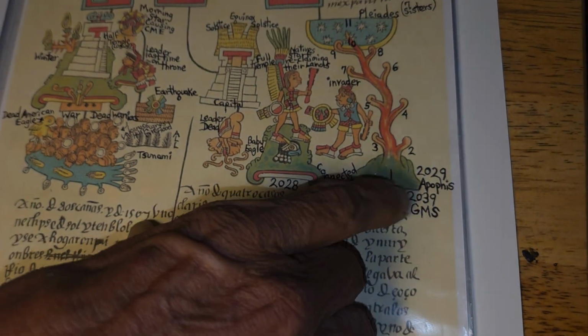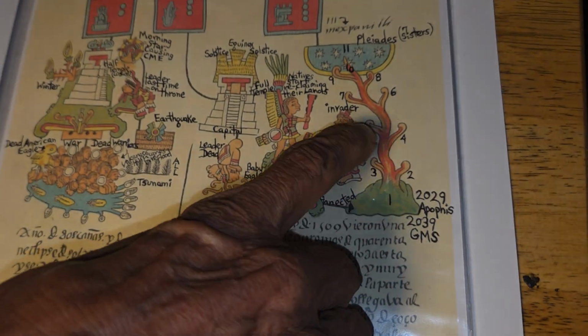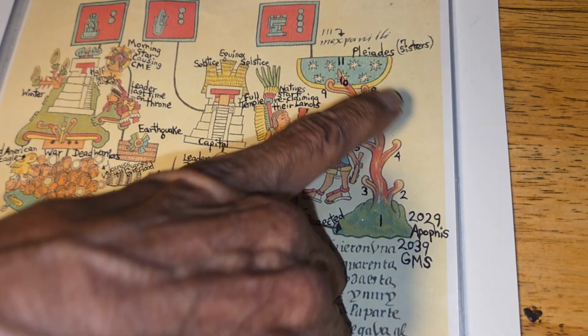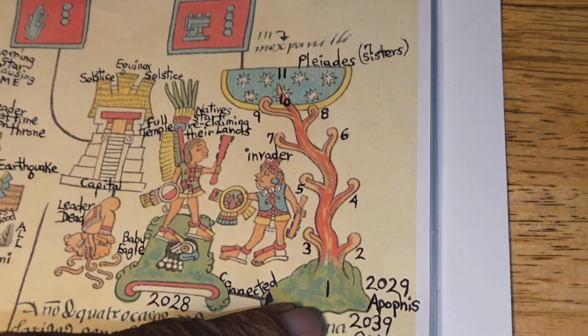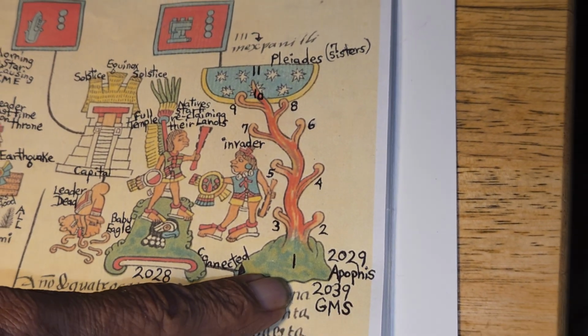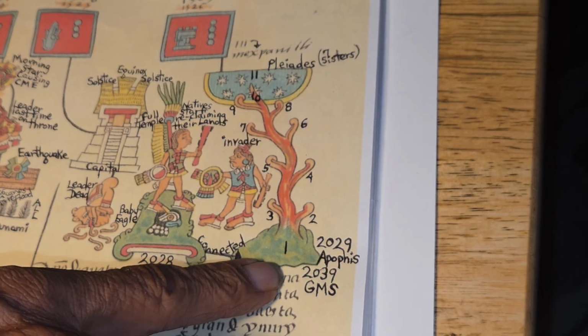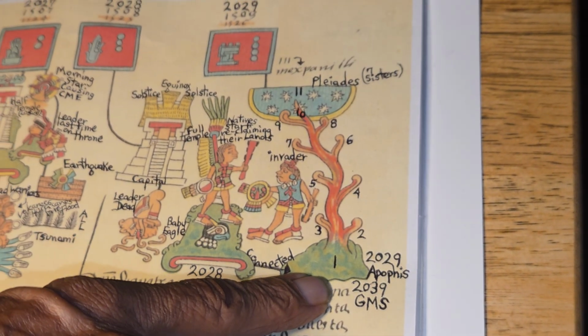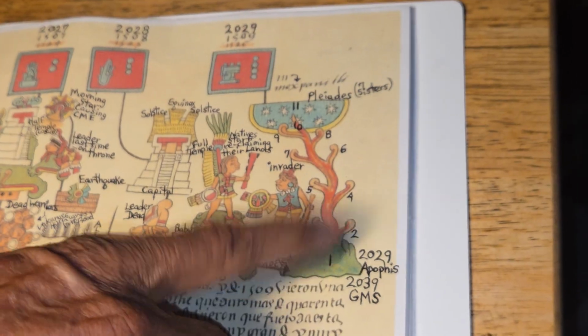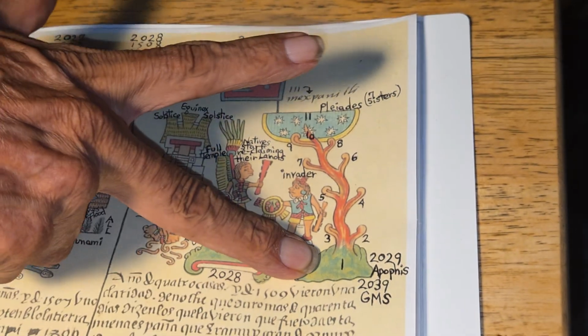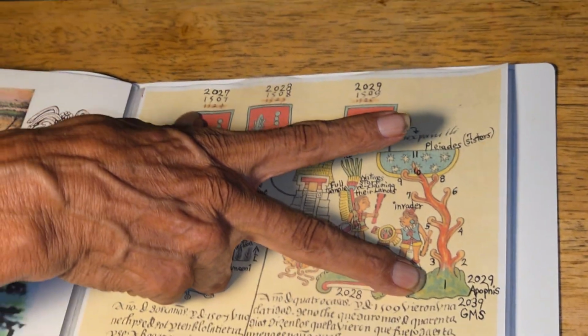And I counted 1, 2, 3, 4, 5, 6, 7, 8, 9, 10, 11. 11 is the number to count for the solar cycle, which means they want you to count 11 from the number that I'm going to be showing you. They want you to add 11 to that 2027.